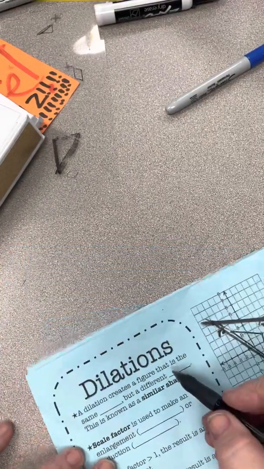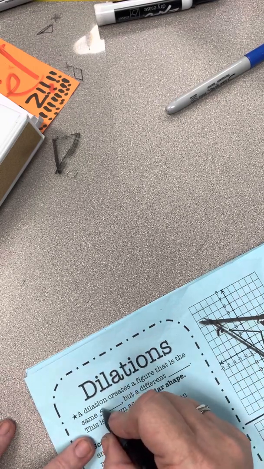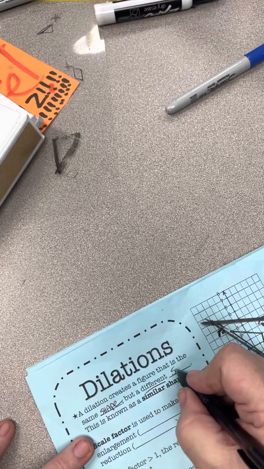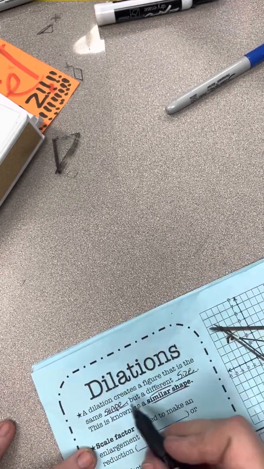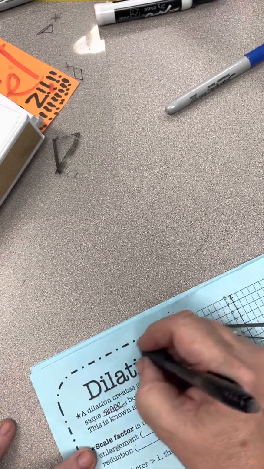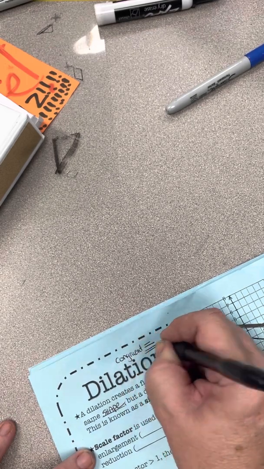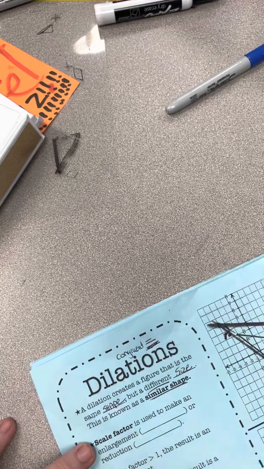So a dilation creates a figure that is the same shape, but a different size. This is known as similar. Remember, if they're the same shape and same size, they're congruent. That's equal. They're the same, like our identical twins.